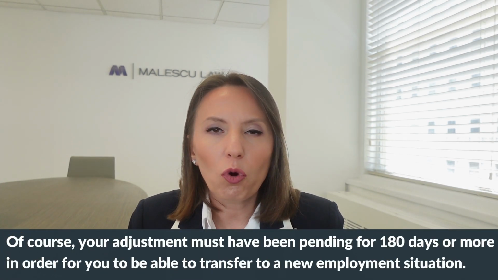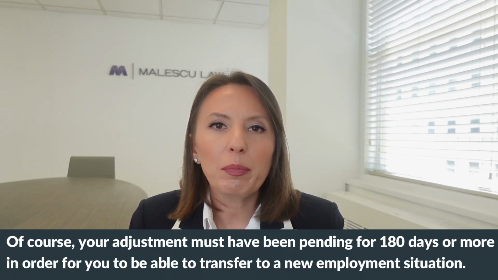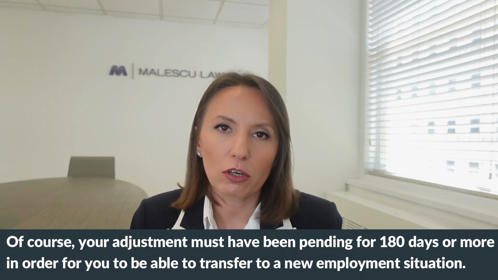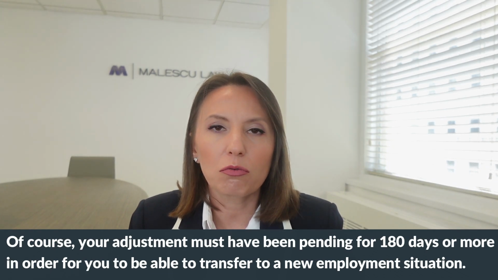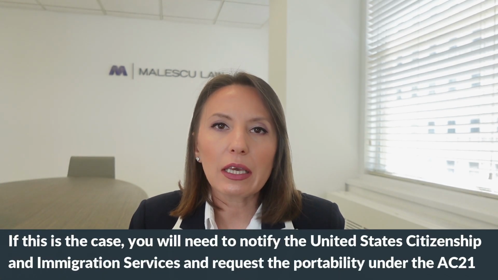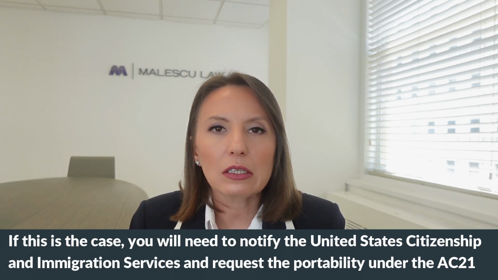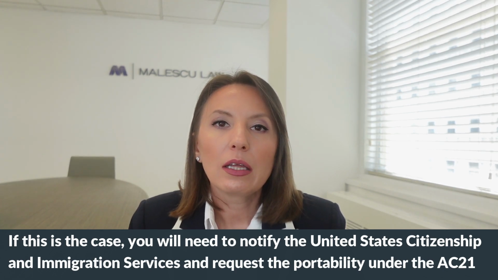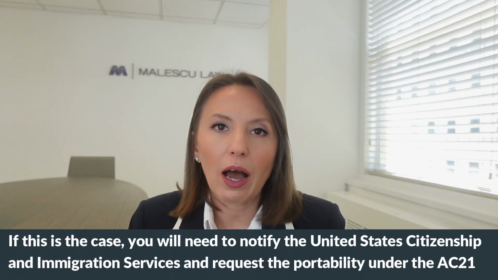And of course, your adjustment must have been pending for 180 days or more in order for you to be able to transfer to a new employment situation. Now, if this is the case, you will need to notify the United States Citizenship and Immigration Services and request the portability under the AC-21 portability provision.